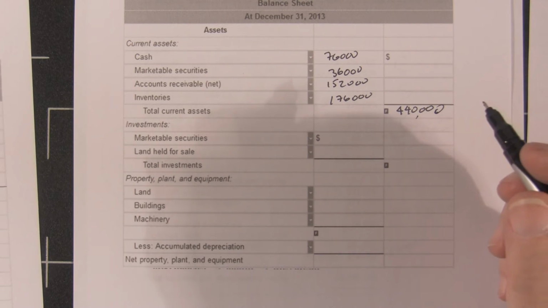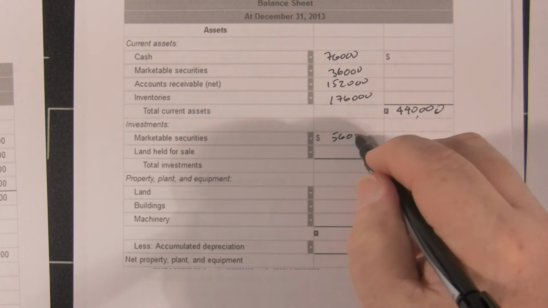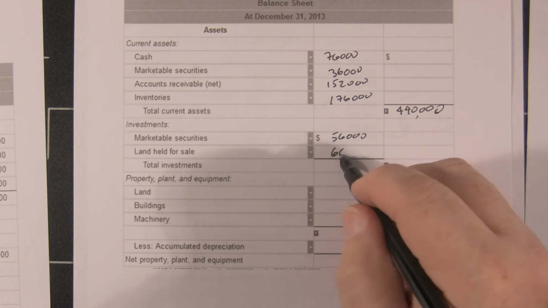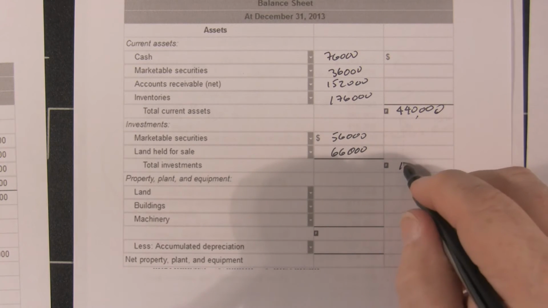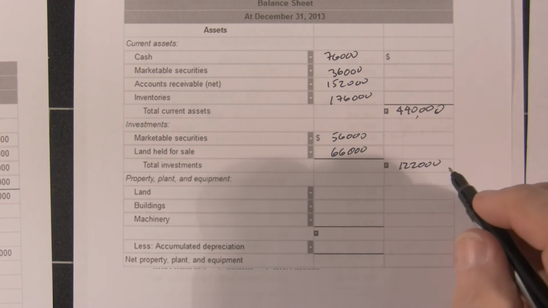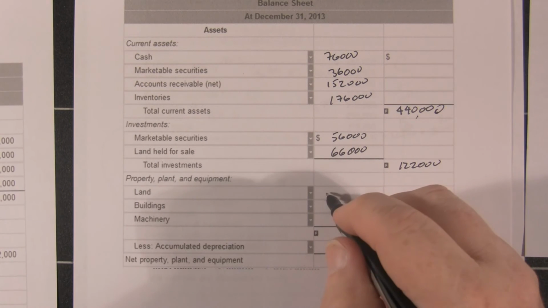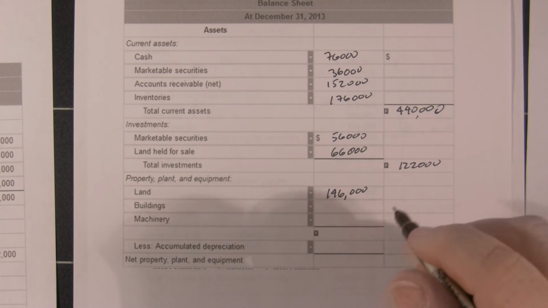Then we have the marketable securities that we're holding, that's an investment, that's 56,000. And the land that we're holding out for sale, that's also an investment. That's 66,000. So our total investments are 122,000. And then we have our property, plant, and equipment, and we had to readjust this a little bit. The land, we had to undo all that nonsense they did at 146.